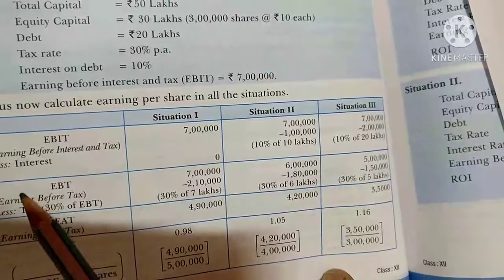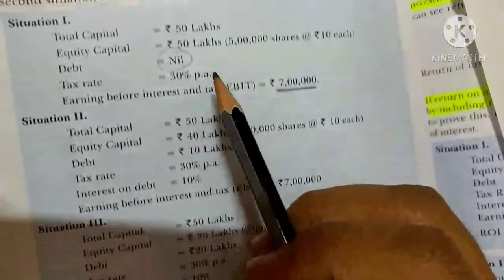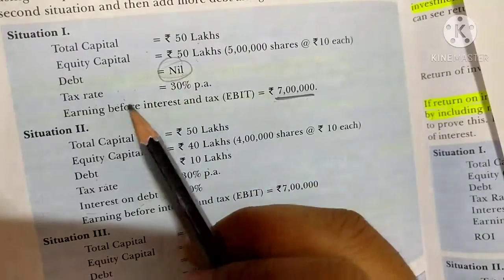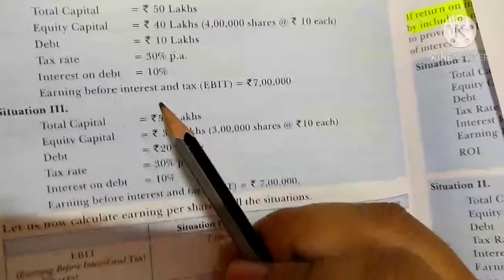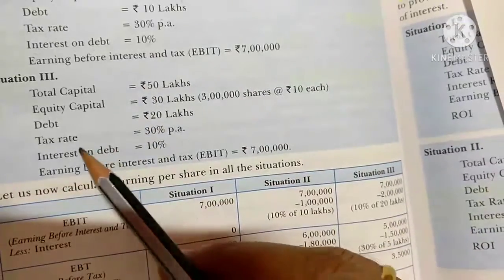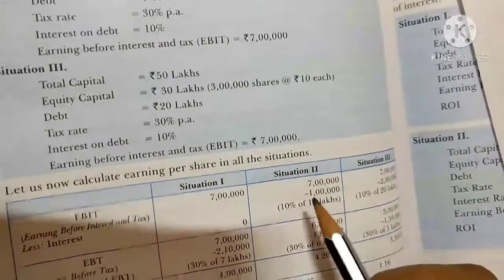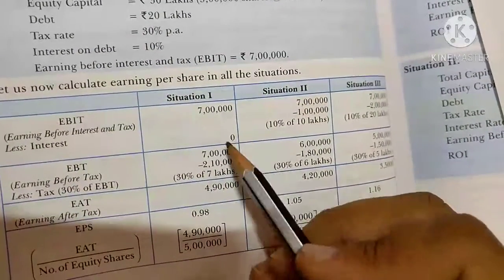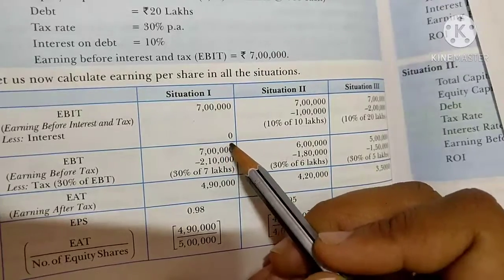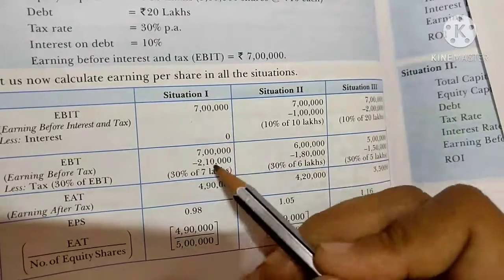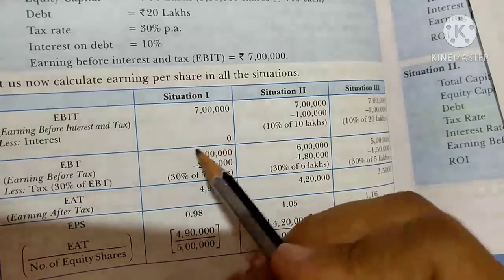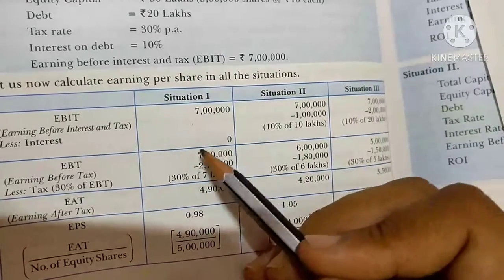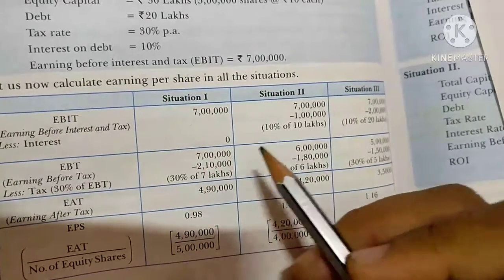Now how much interest they have paid? See, in situation first there was no debt, so there was no interest on debt. So it will be nil. But in second situation 10%, third situation 10%. Let's see here. First situation we have not paid any interest because there was no debt, so it was 0. So 7 lakh. So EBT, it means earning before tax. Interest we have not paid because no interest was there, so it remains 7 lakh.